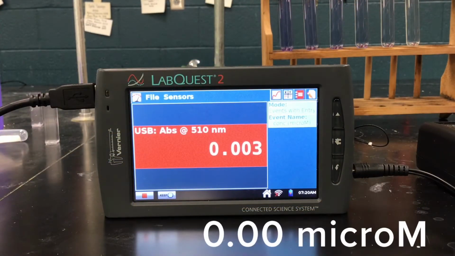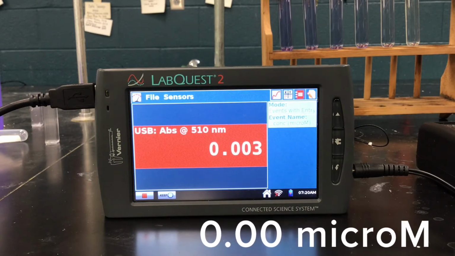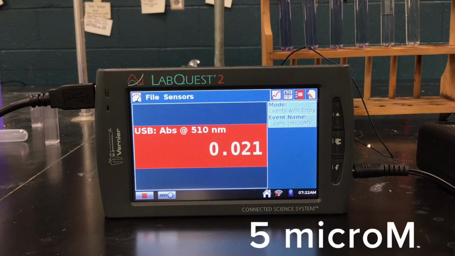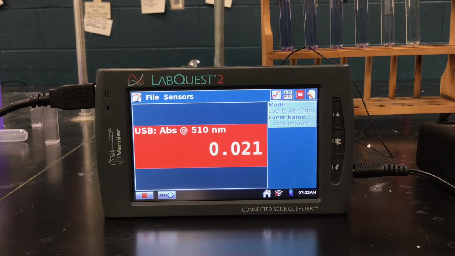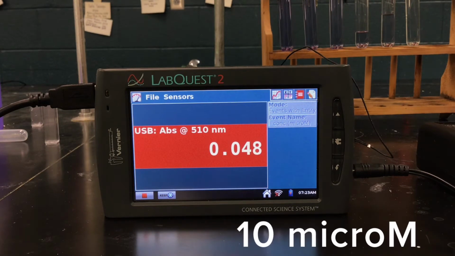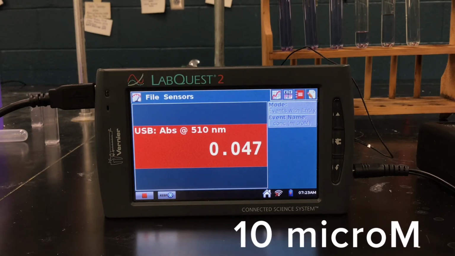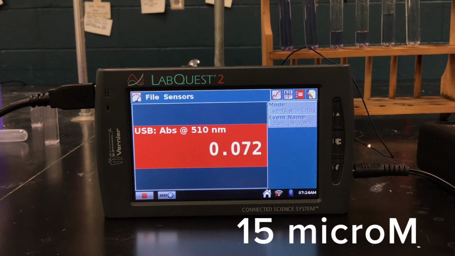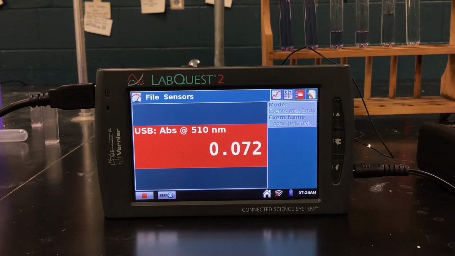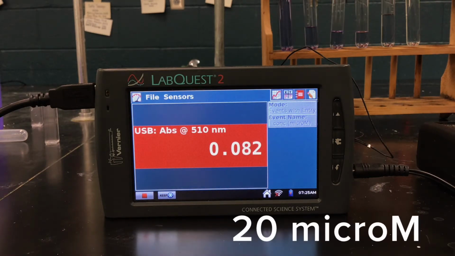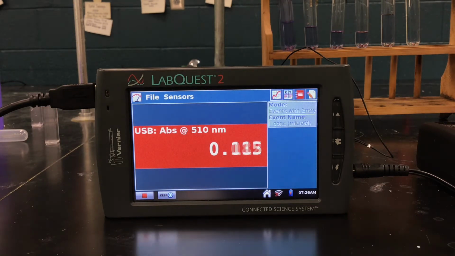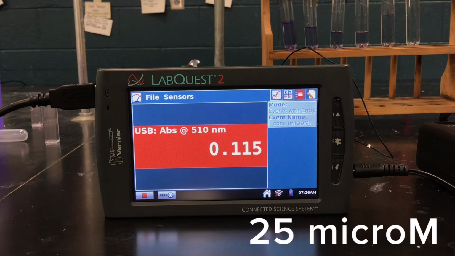This is a reading at 0 micromolarity, 5 micromolarity, 10 micromolarity, 15 micromolarity, 20 micromolarity, 25 micromolarity.